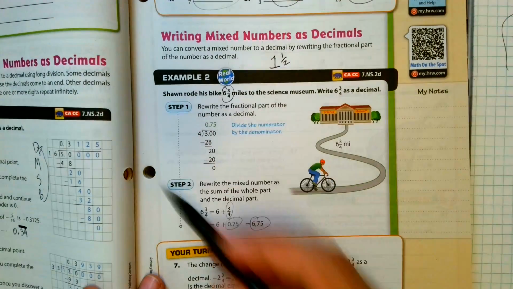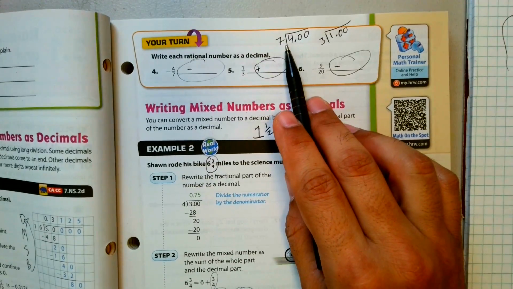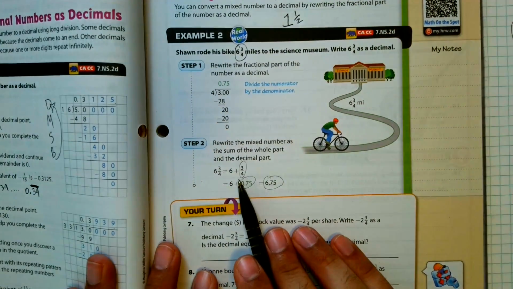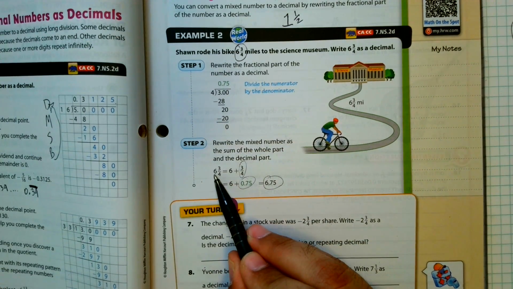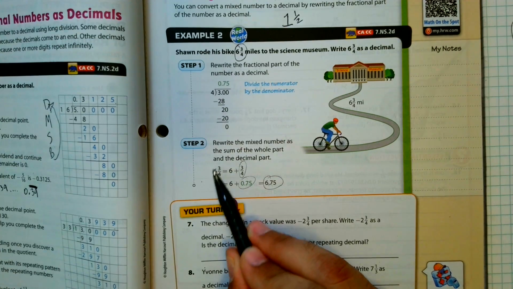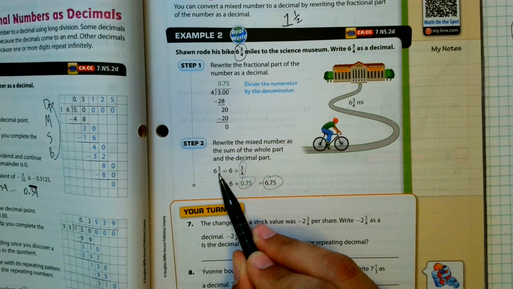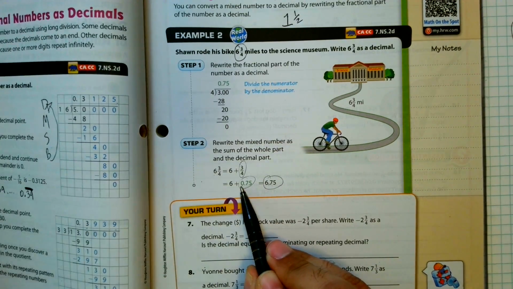6.75. Honestly, if you know how to use long division to turn a fraction into a decimal, then a mixed number is just doing the same thing, and remembering, don't mess with the base number, don't mess with this number here, it's fine, leave it alone. Change the fraction into a decimal, and then add that number like normal, okay?